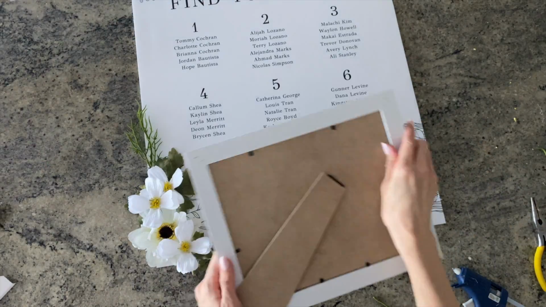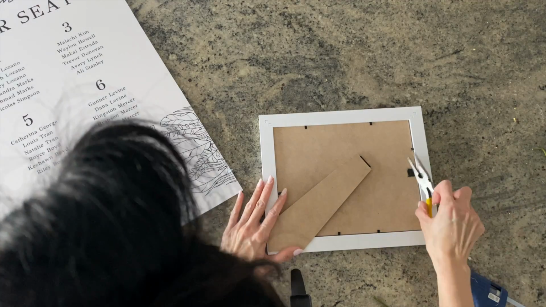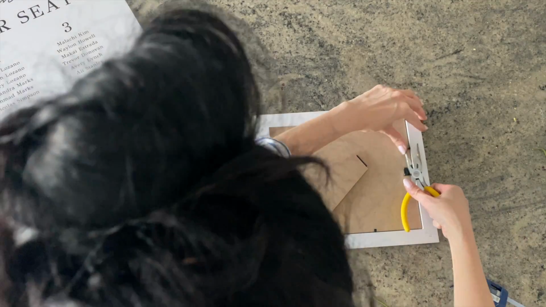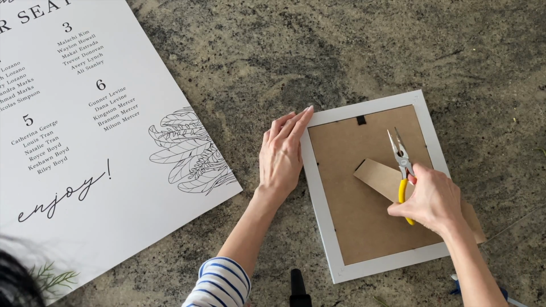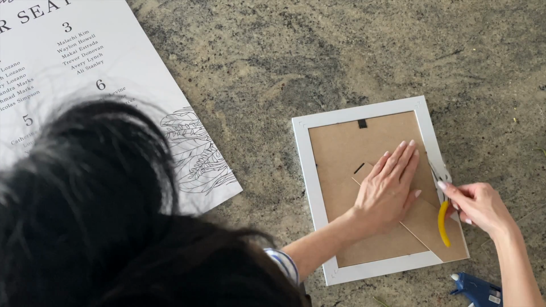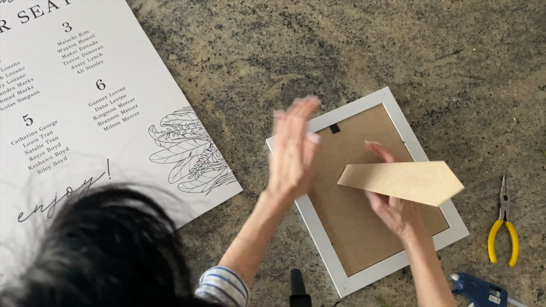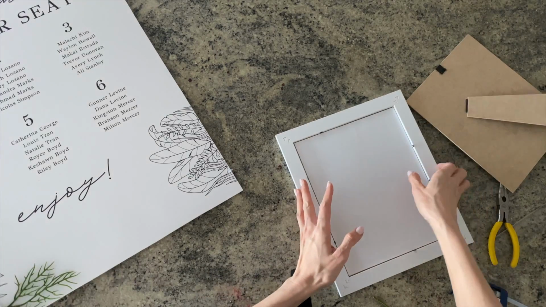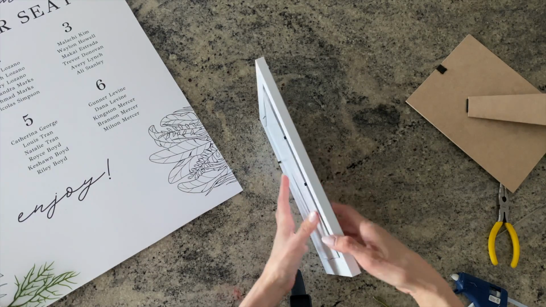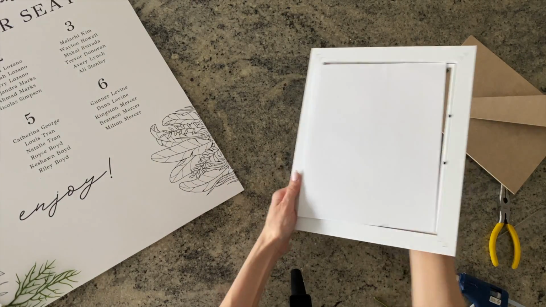First, we're gonna remove the glass part. We're just gonna toss this one out. We don't need this glass part here.